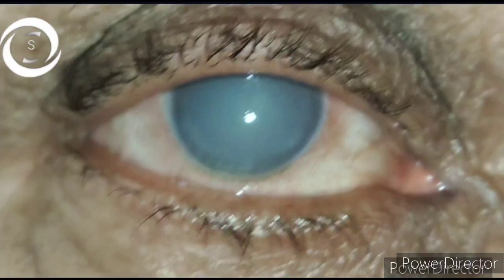I assured them that the pain will subside within a few hours, and when the IOP comes down, typically in the mid 20s, then under the cover of IV mannitol, we will proceed for surgery. So I gave her medication for a few days, and then when they came back and I checked, intraocular pressure was 25, 26. Then I proceeded with the surgery.